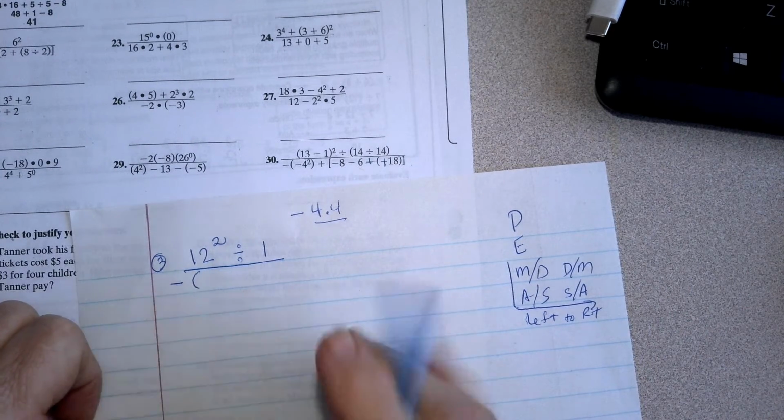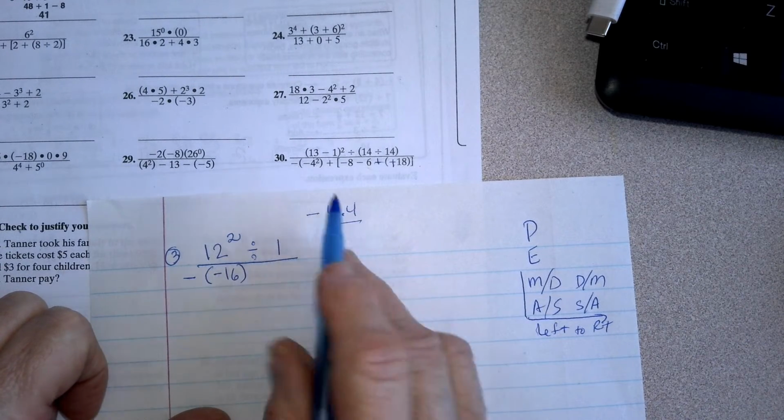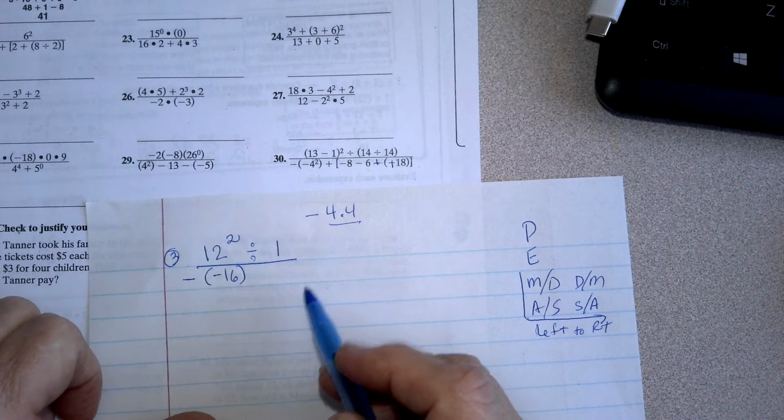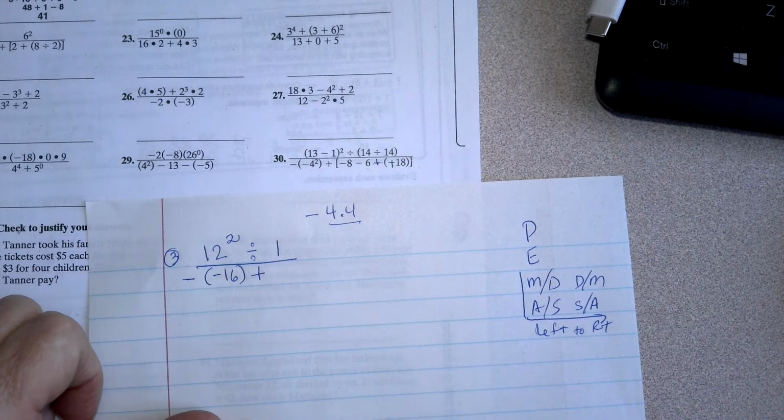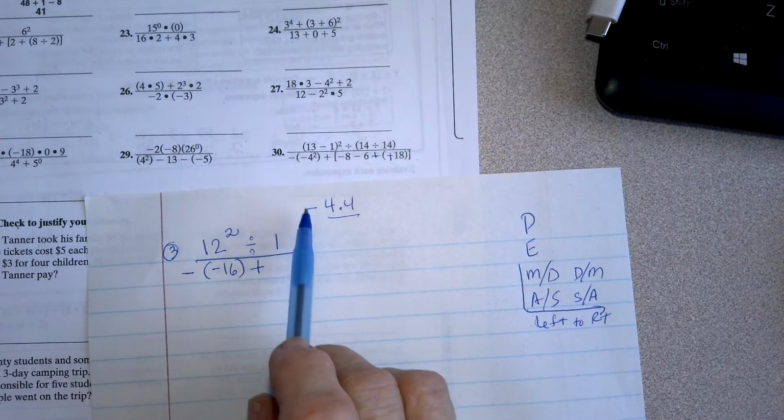So I'm going to put it here. That whole thing is a negative 16. Is that divided by, or is that added to? It's the negative inside the parentheses, but also outside. Okay, but listen carefully.